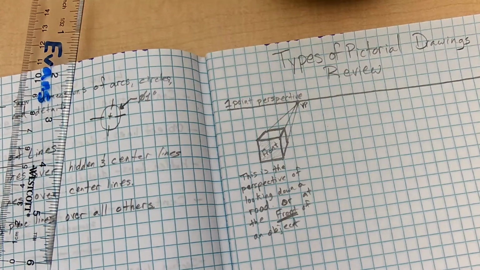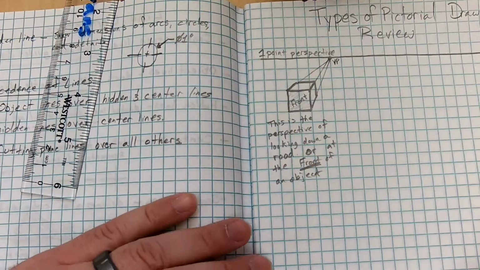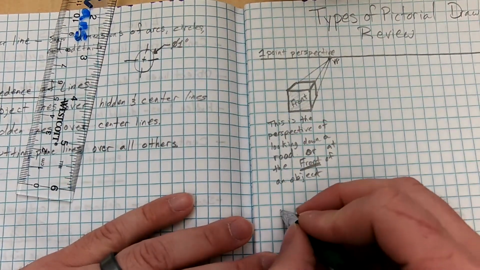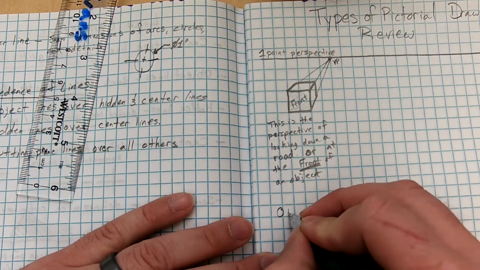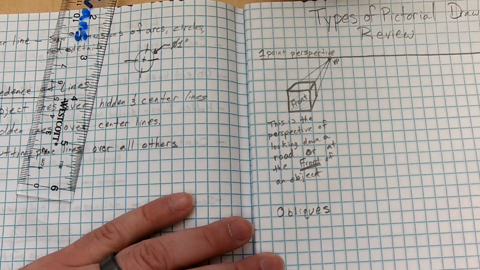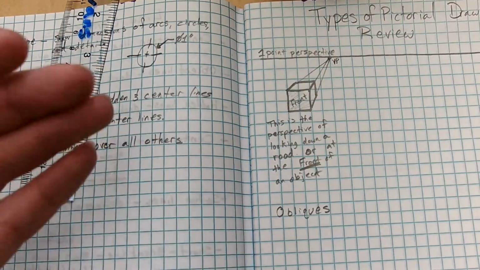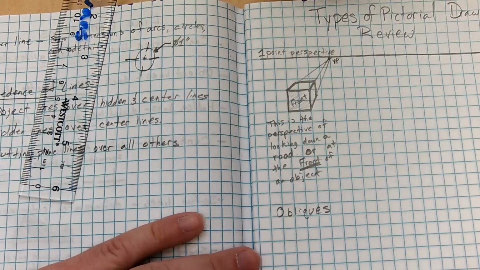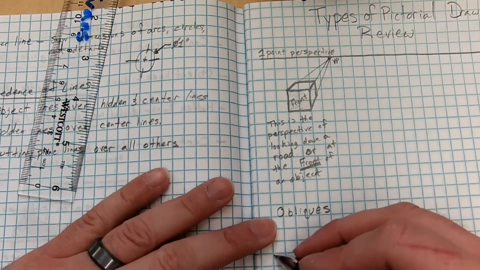Something that is very similar to that would be oblique style. Keep in mind that there are two types of obliques.